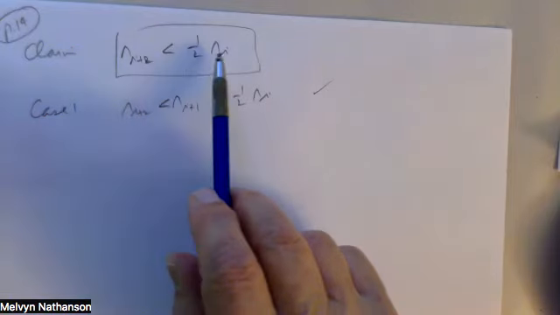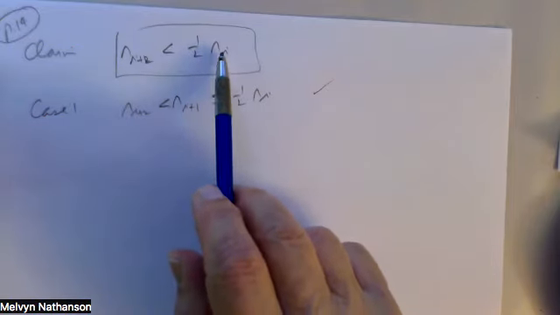So this is sort of the trivial case. If the first remainder is no more than half of its predecessor, then the next remainder is even smaller. So case 2 is the more interesting case.